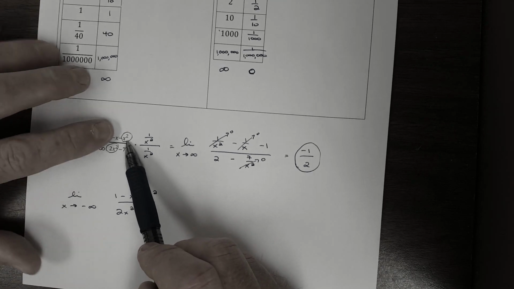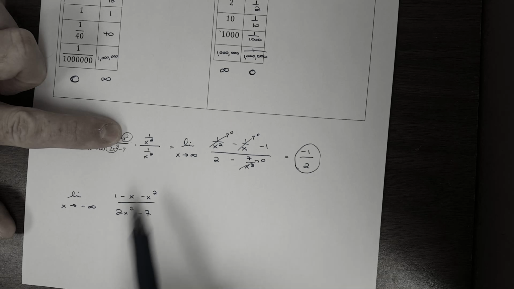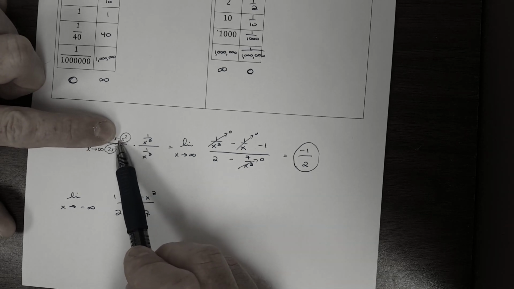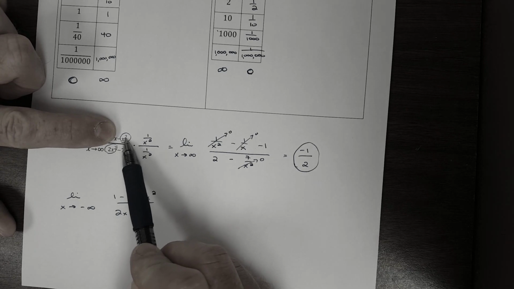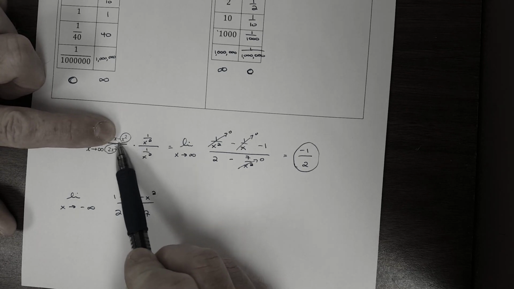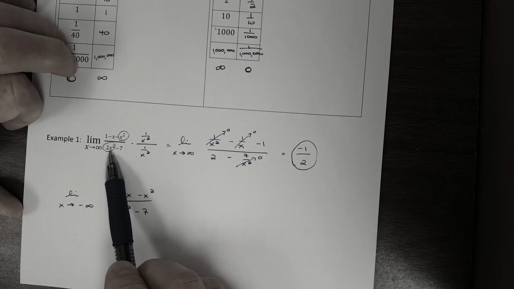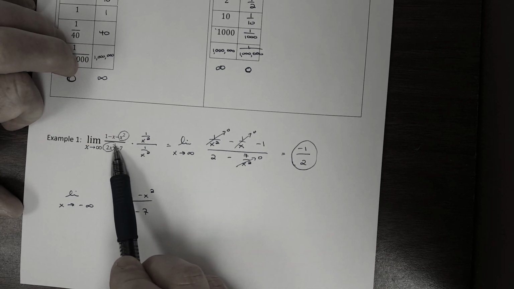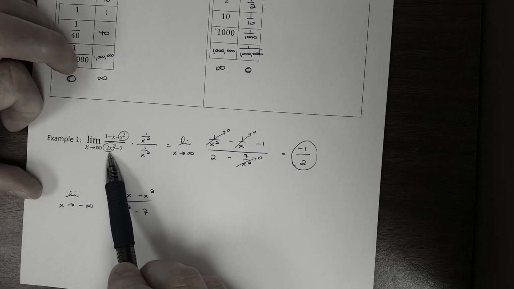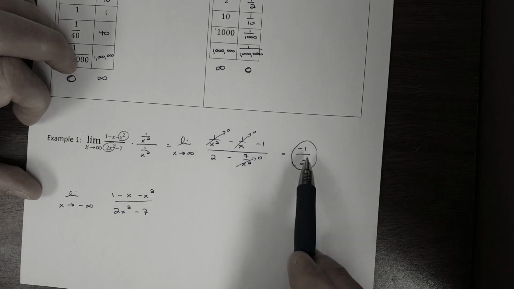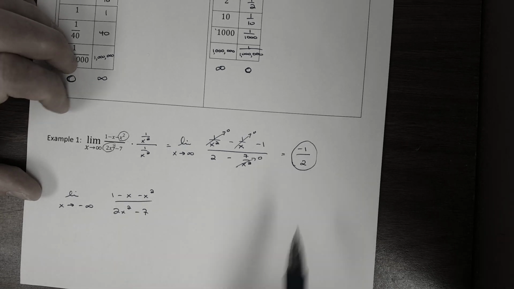So we can basically ignore these because that's the highest degree in the numerator. So that says negative x squared. So no matter what I plug in for x and square it, then make it negative, this is going to be a negative in the top no matter what. And down here, no matter what value I plug in for x and then square it and multiply it by 2, this is always going to be a positive answer. So my answer here is always going to be a negative divided by a positive, resulting in a negative.